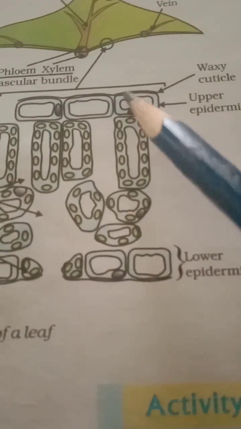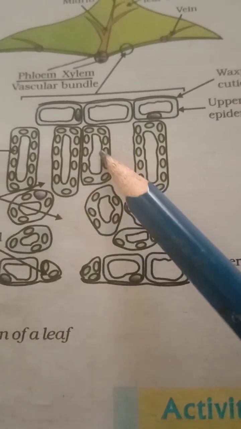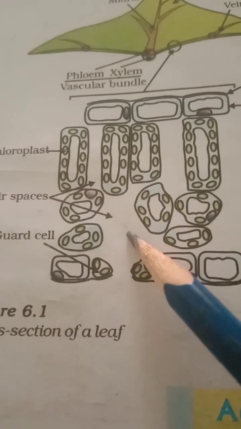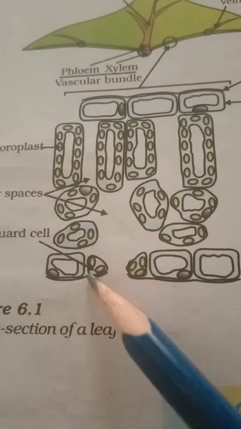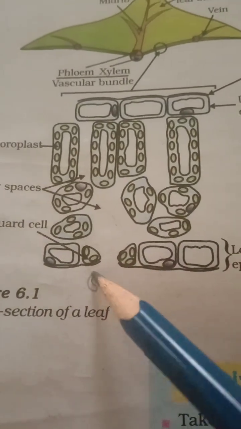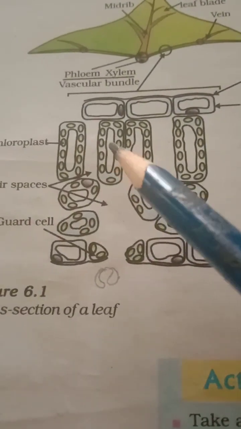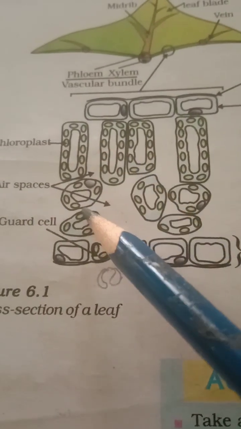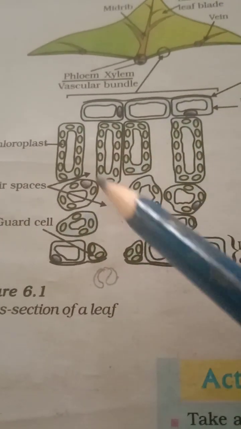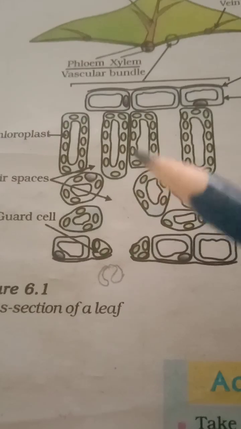Now if we go for the internal structure of a leaf, you can see this is the upper epidermis which has the waxy cuticle, and these are palisade cells and these are spongy cells. These are air spaces present in the leaf, and this portion is a stomata surrounded by two guard cells. Normally we draw the stomata like this. So these two are guard cells. In this internal structure, you can see chloroplasts are present in both palisade and spongy tissues. This is the cross section of the leaf where photosynthesis is taking place.